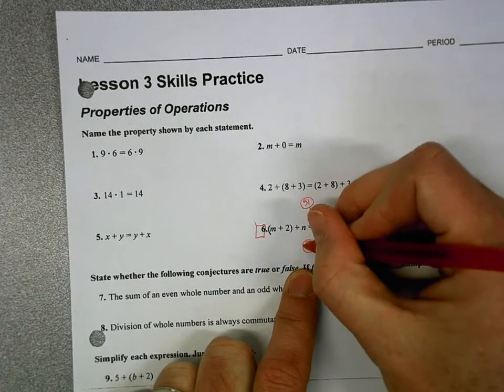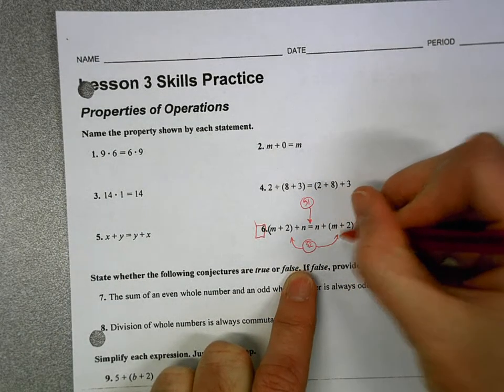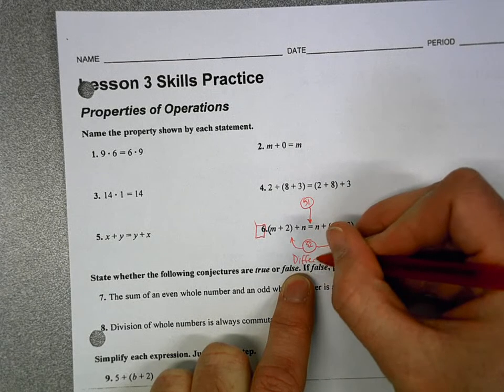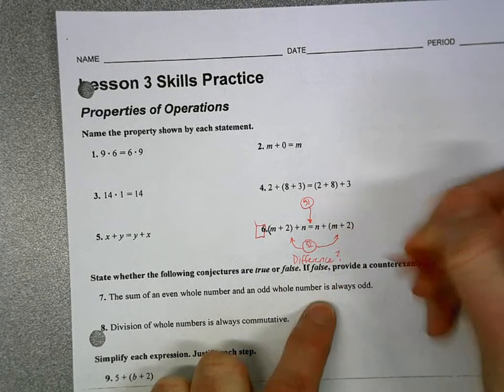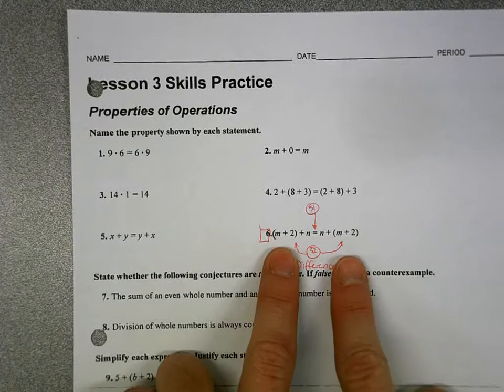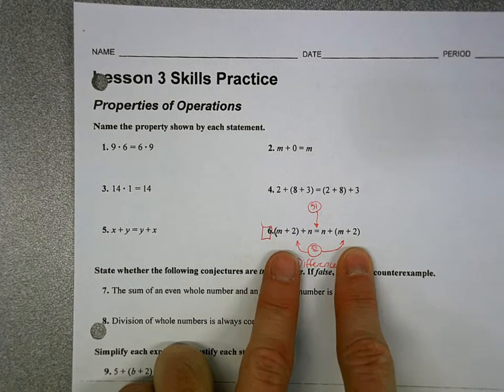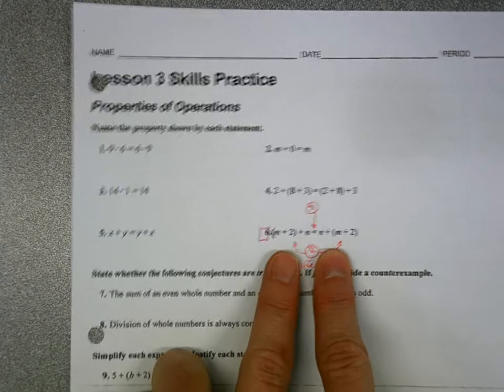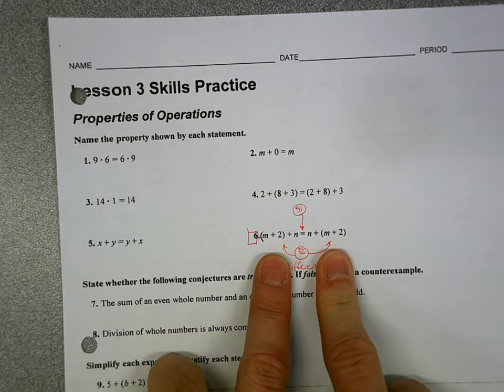Then comes step 2: take a look at both sides. This step may take you 15 seconds. Observe it, study it, analyze it. What is the difference in the two sides? You cannot just say that the parentheses moved, because that's not the only thing that moves. A lot of people go, oh, it's the associative property. Well, no. Be careful.